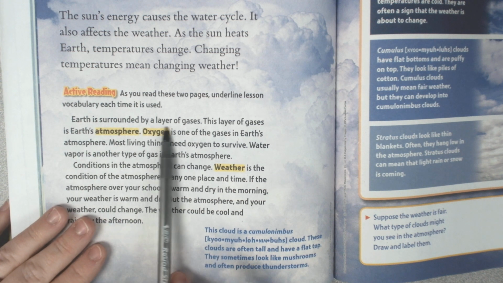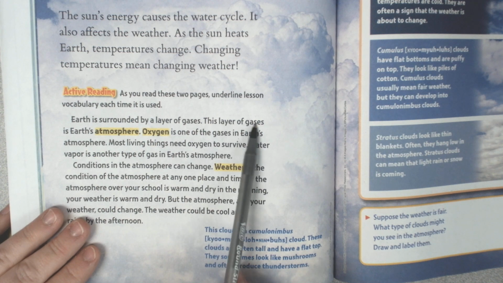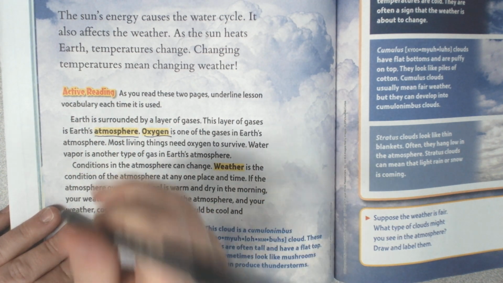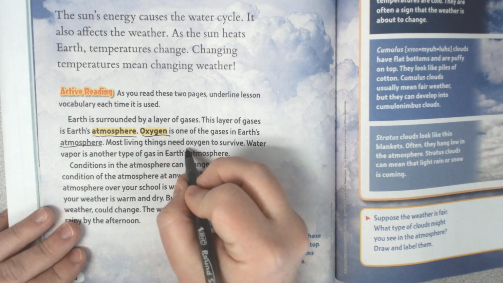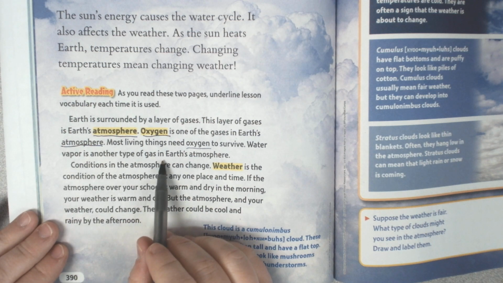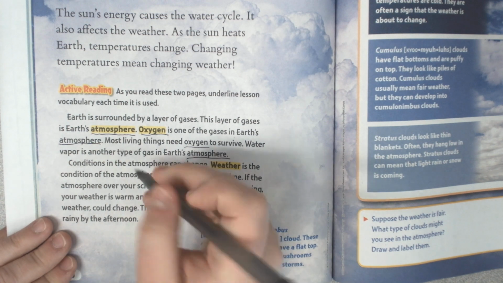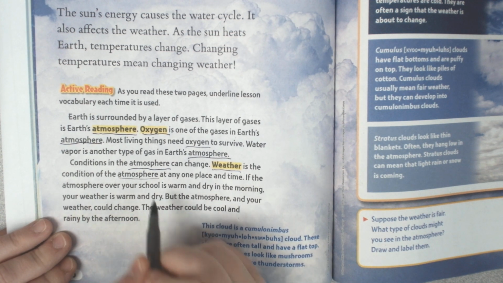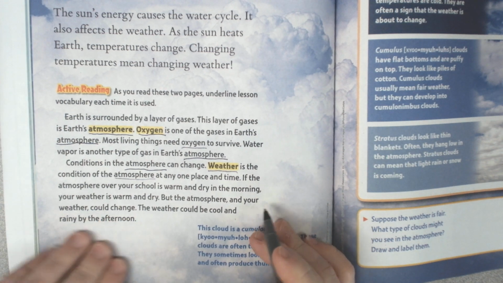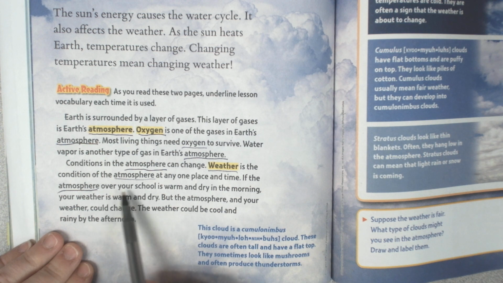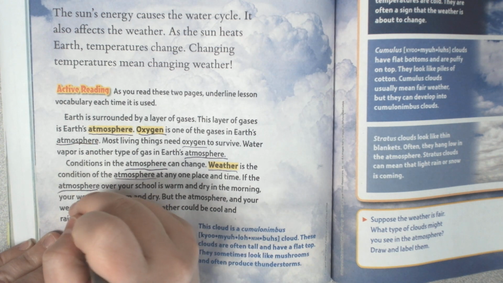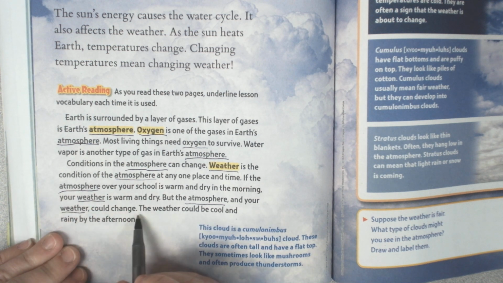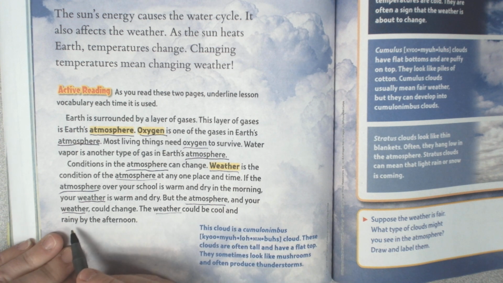Earth is surrounded by a layer of gases. This layer of gases is Earth's atmosphere. Oxygen is one of the gases in Earth's atmosphere. Most living things need oxygen to survive. Water vapor is another type of gas in Earth's atmosphere. Conditions in the atmosphere can change. Weather is the condition of the atmosphere at any one place and time. If the atmosphere over your school is warm and dry in the morning, your weather is warm and dry. But the atmosphere and your weather could change. The weather could be cool and rainy by the afternoon.